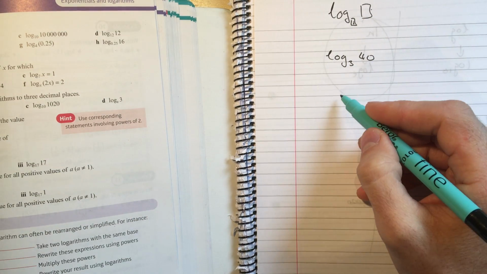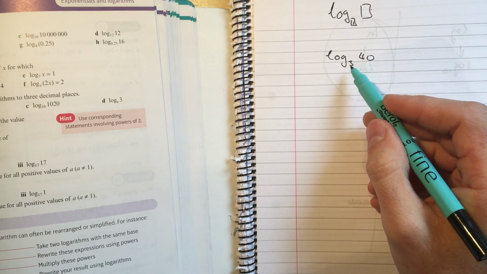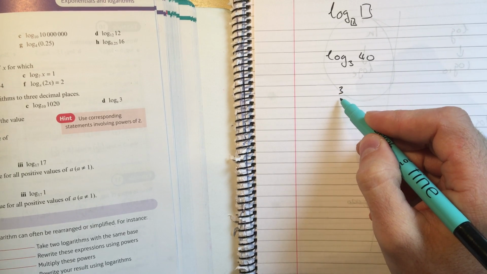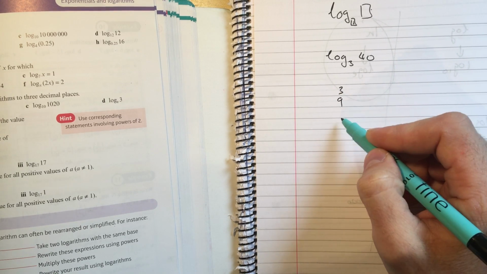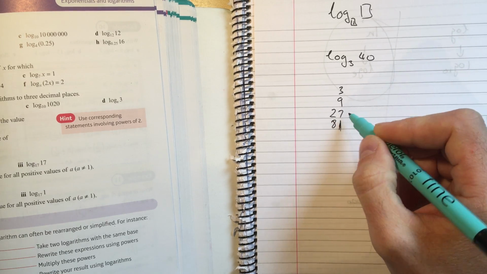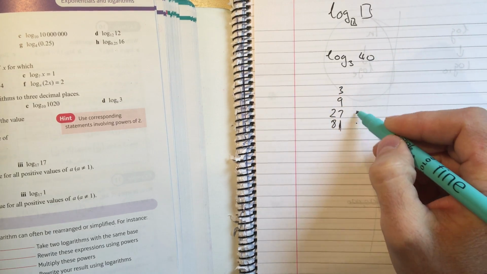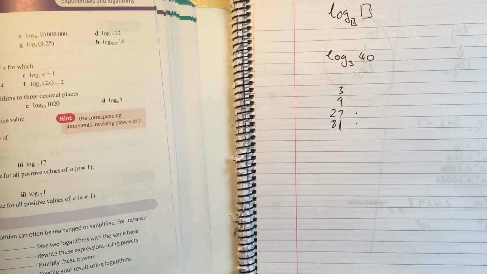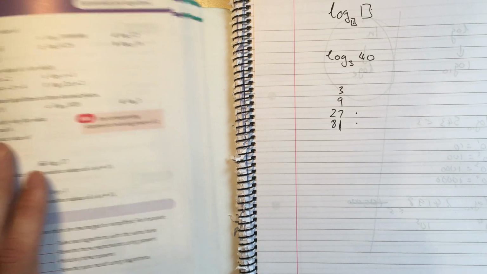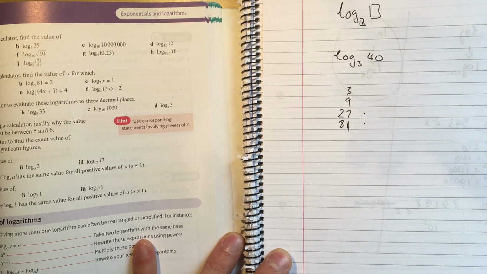You should be aware, though, that you can estimate how big it should be. So if we go through the 3s, 3 to the power of 1 is 3, to the power of 2 is 9, to the power of 3 is 27, to the power of 4 is 81. So the answer should be between 3 and 4. Okay, 3 to the power of something is 40, that's something between 3 and 4. And that's helpful because every time you type something into your calculator, you want to try and estimate what the answer is going to be, if at all possible. So that is section 14.1 all done.